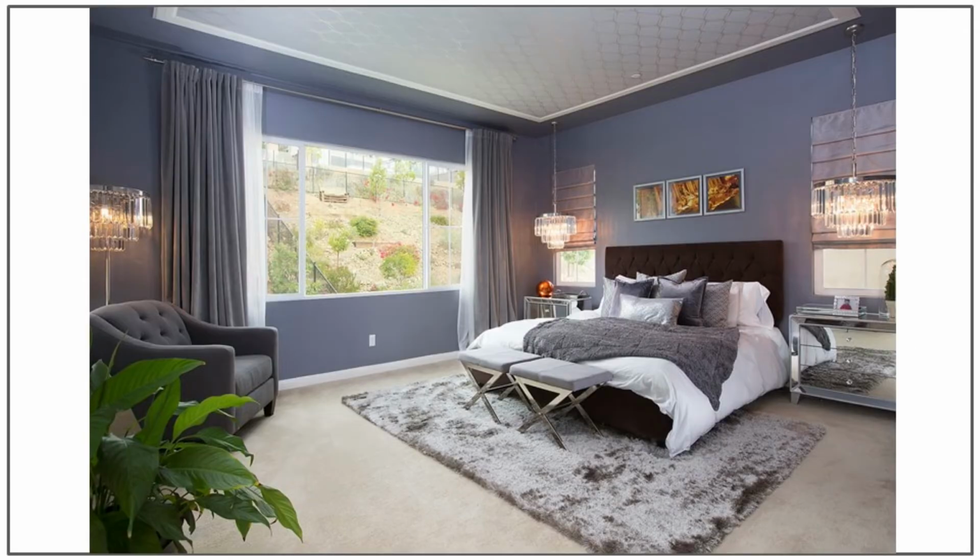Speaking of pendants, one of my favorite ways to use them is in lieu of table lamps on either side of your bed. This is a really great look for almost any style since there are pendants in nearly any style.